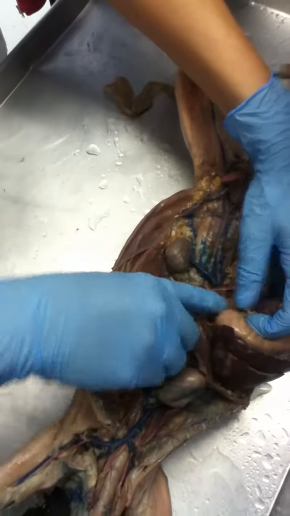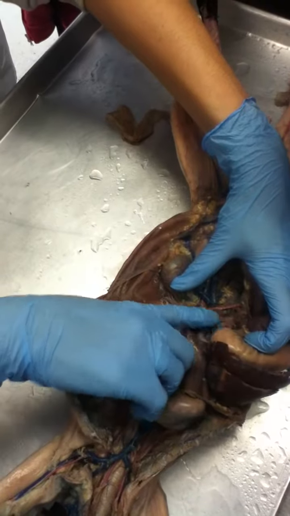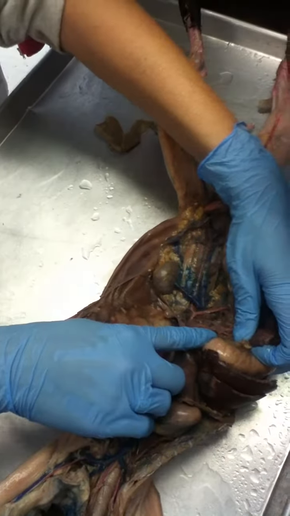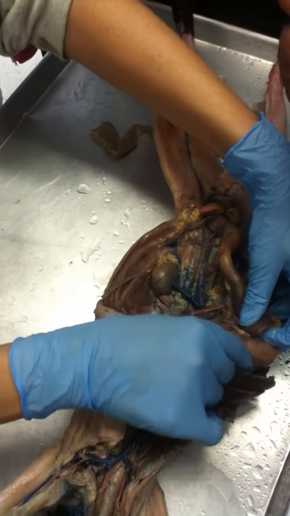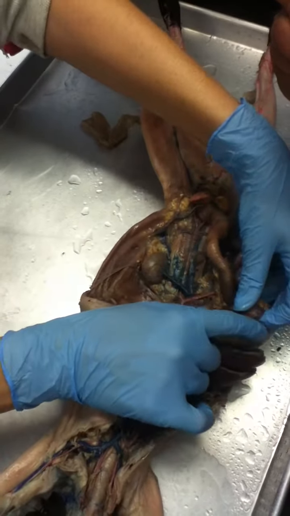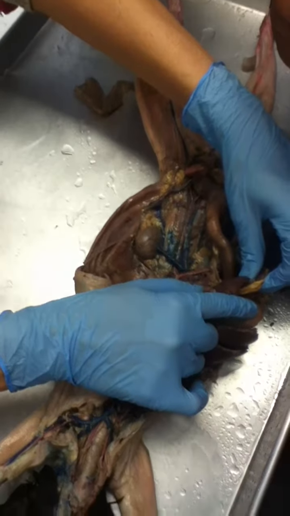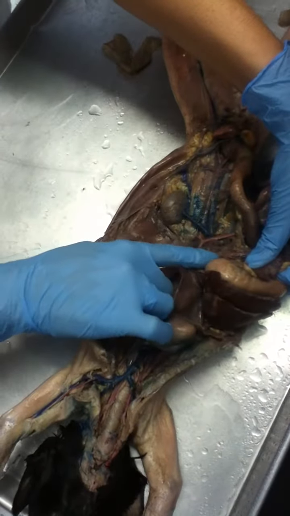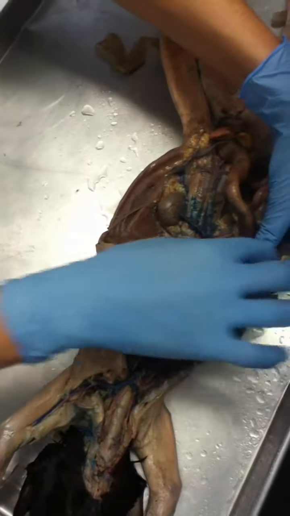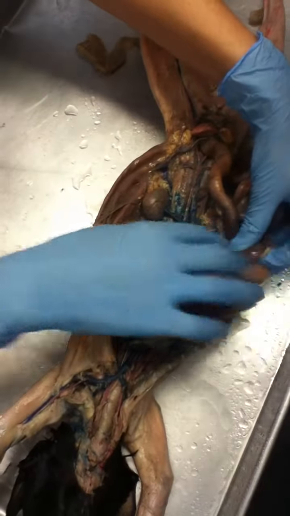This celiac trunk splits three ways. It splits to the liver or hepatic artery, the gastric stomach artery, and the splenic artery, okay? Three-way split from the celiac goes to liver, stomach, and spleen: hepatic, gastric, and splenic.